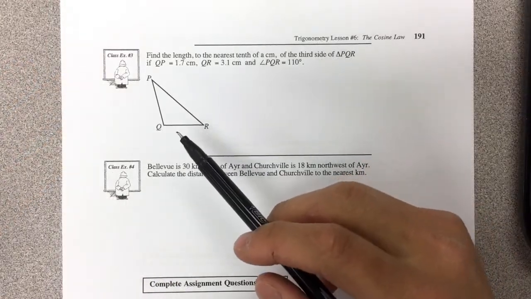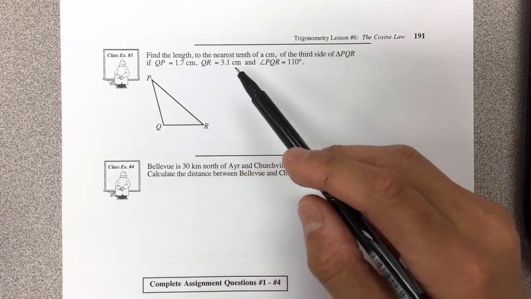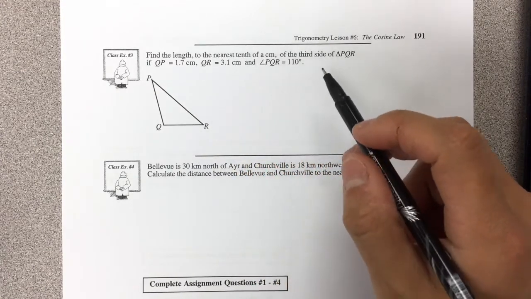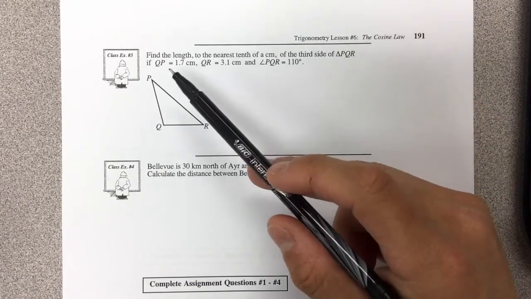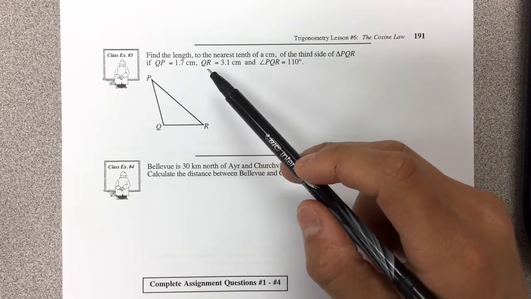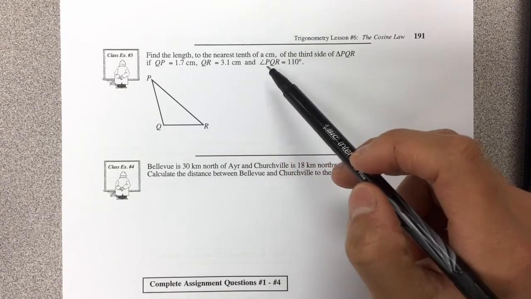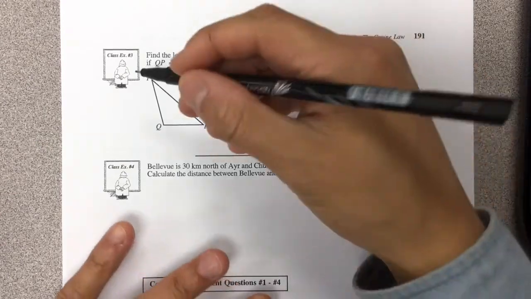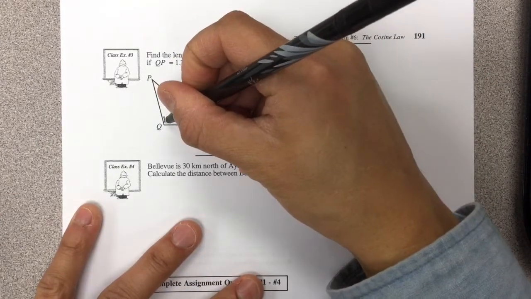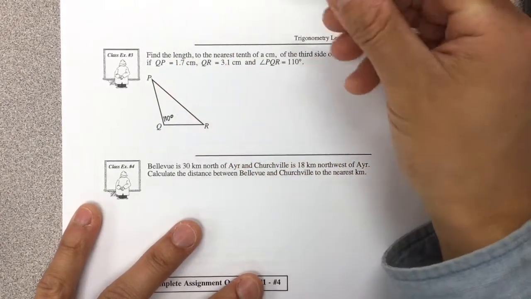Next, we're going to look at class example number 3. Find the length to the nearest tenth of a centimeter of the third side of triangle PQR if QP is equal to 1.7 centimeters, QR is equal to 3.1 centimeters, and angle PQR is 110 degrees. So we have 110 degrees here.